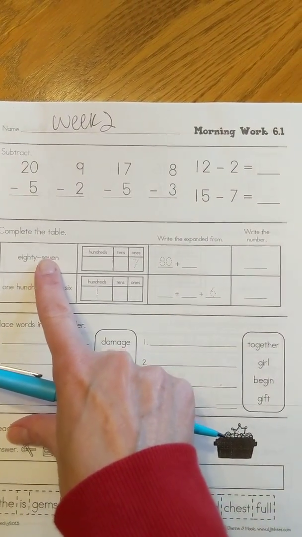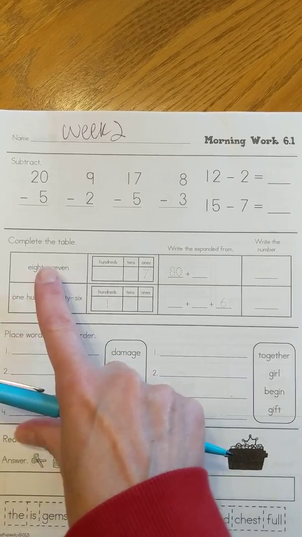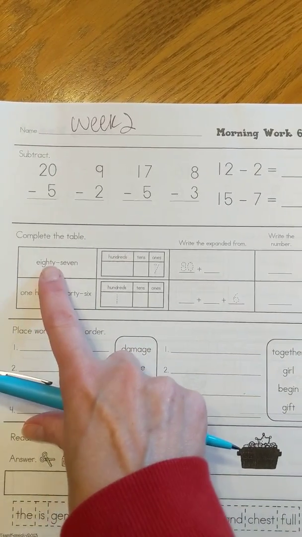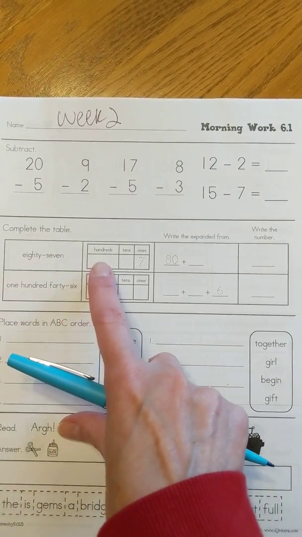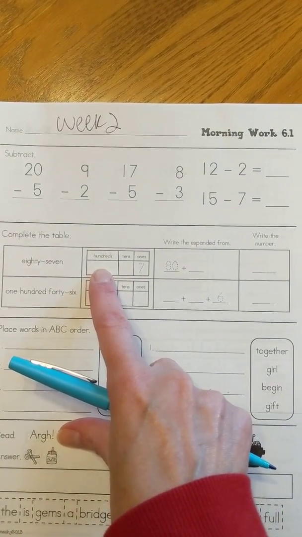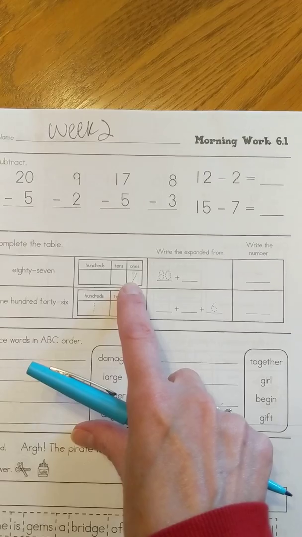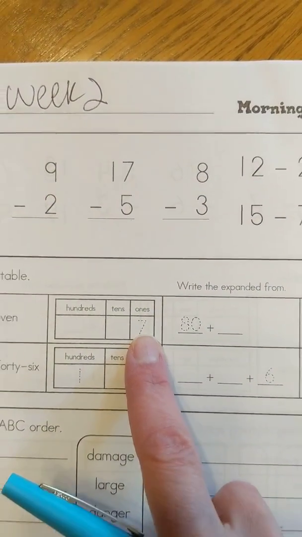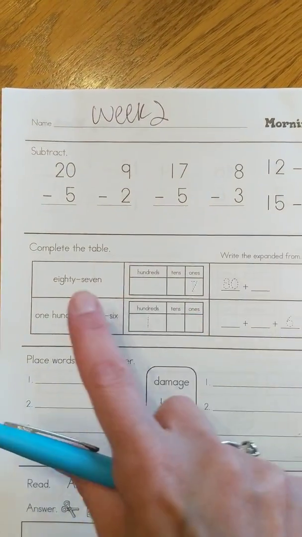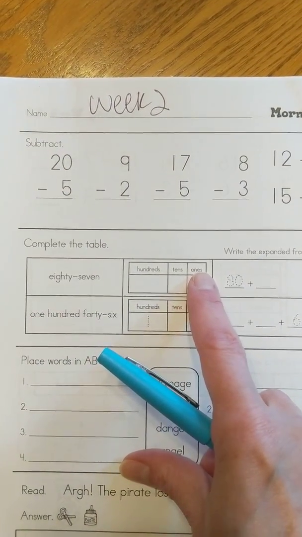Now here we have some place value. So it says complete the table. So we have the number 87. What they want us to do is think, in the number 87, how many hundreds are there, how many tens, and how many ones. Now, if you look closely, they told you where the ones goes. So we know that there's a 7 in the ones place.